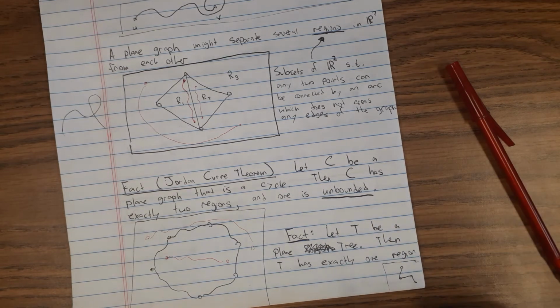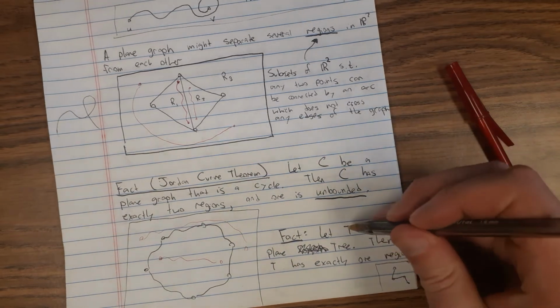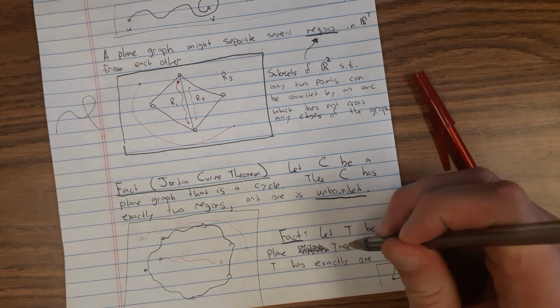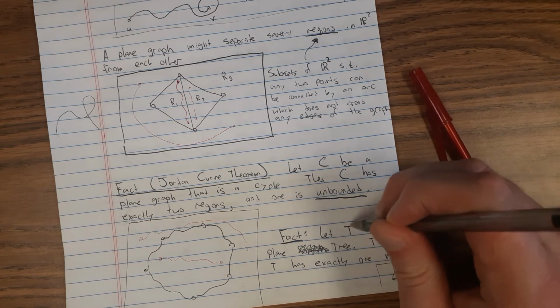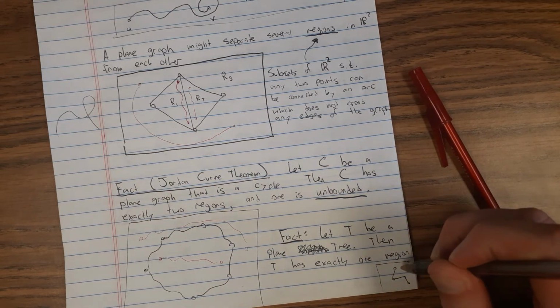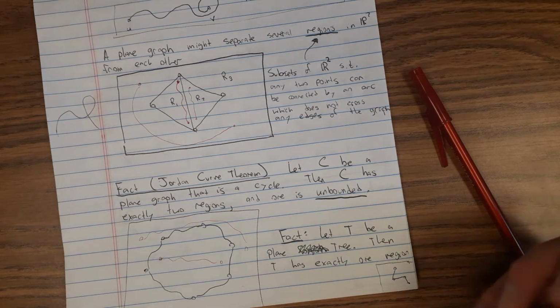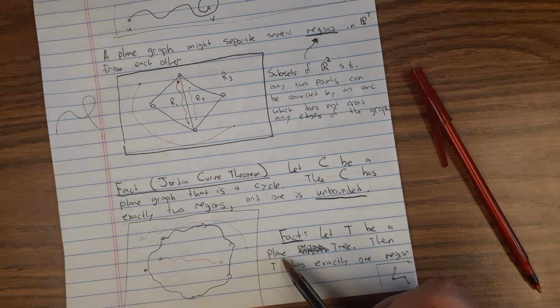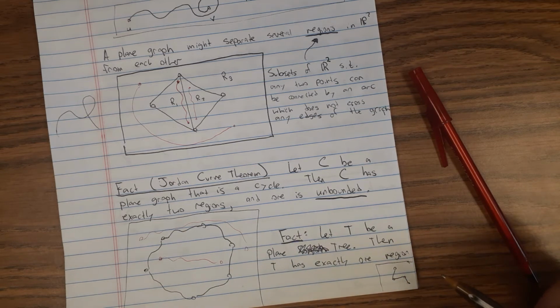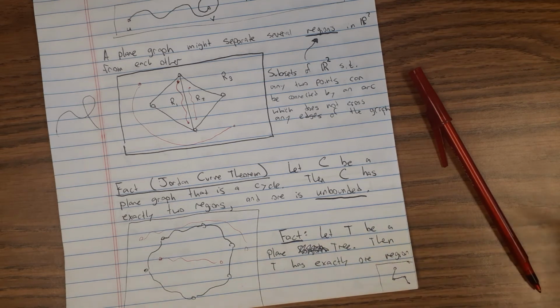Here is another fact that I'm going to base, and it's another thing that's going to seem obvious, but I'm not going to prove this. That if T is a plane graph that's a tree, so I'm saying that as a graph, it is a tree, meaning it's a connected graph, it doesn't have any cycles, and it is drawn in the plane. Then T has exactly one region.